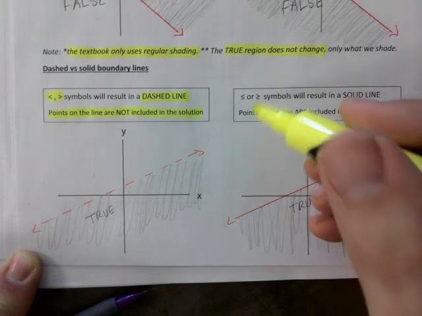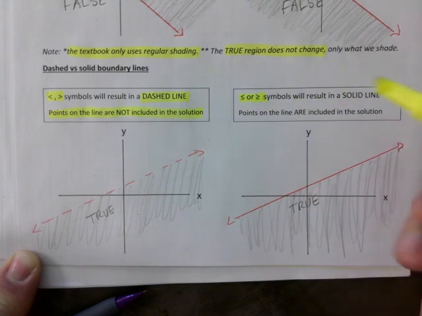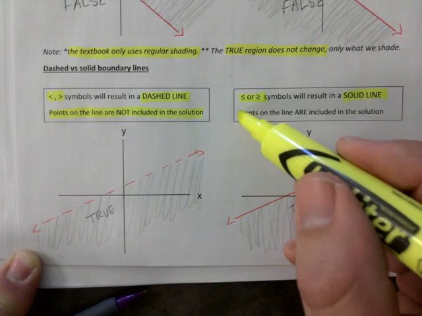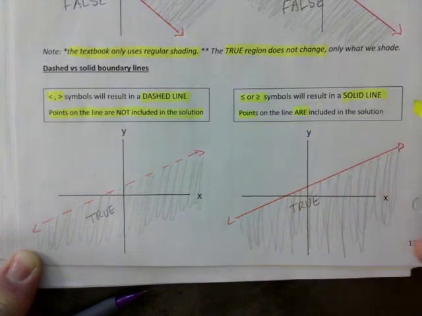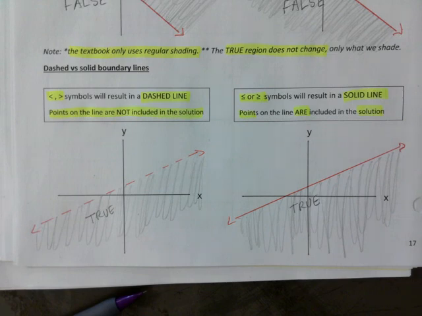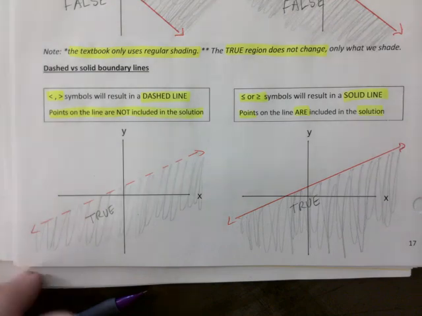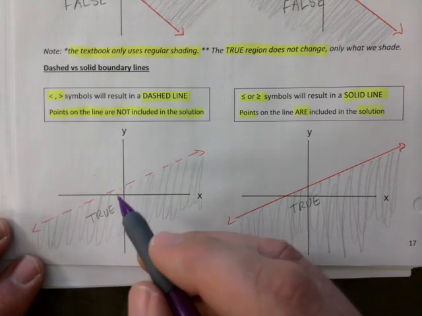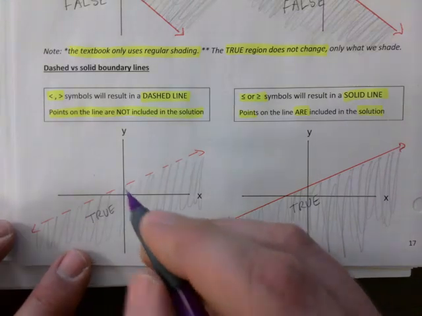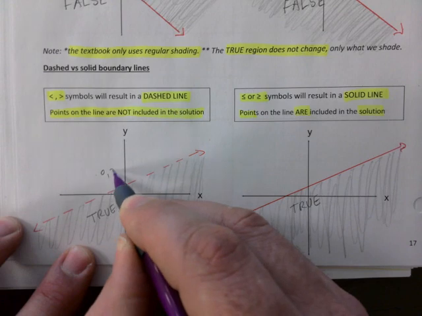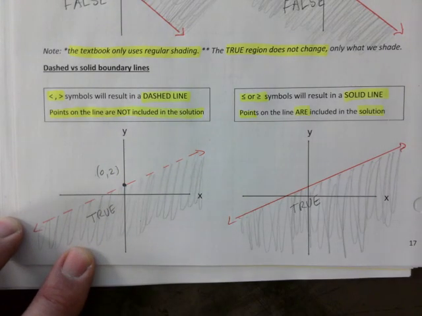If you have less than or equal to, greater than or equal to, then we have a solid line. And in this case, points are part of the solution. I'm just going to make this new. I don't have that on my original, but let's say this point is 0, 2. We know that one for sure.